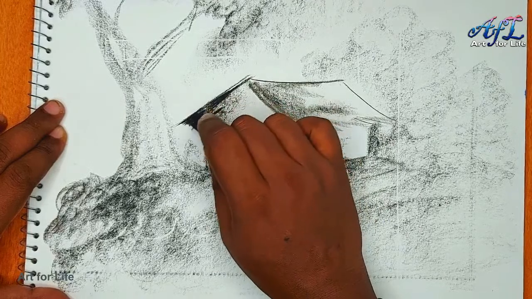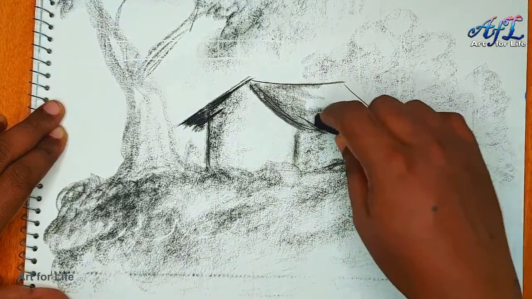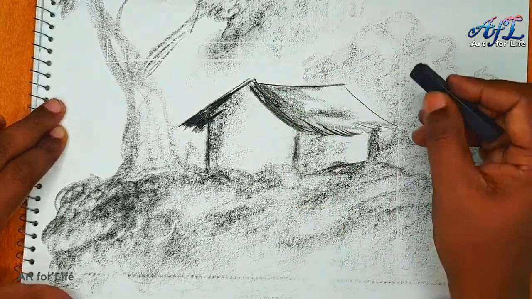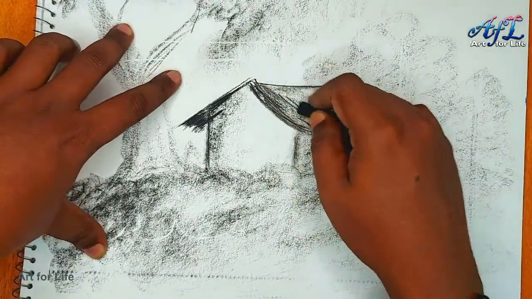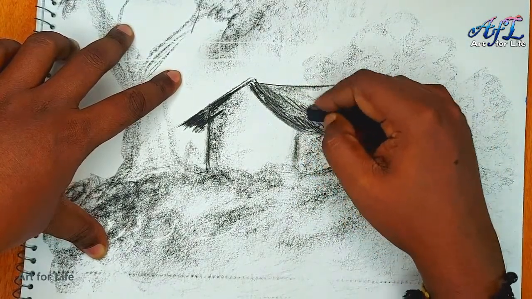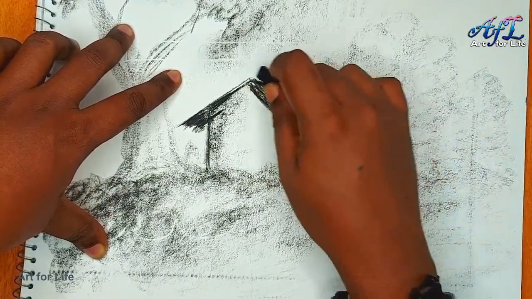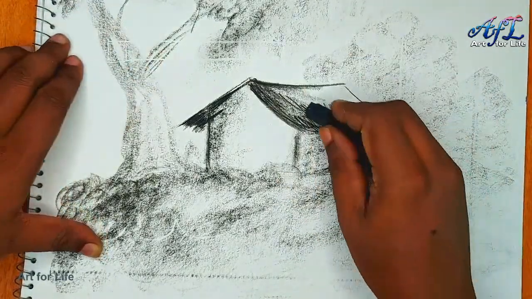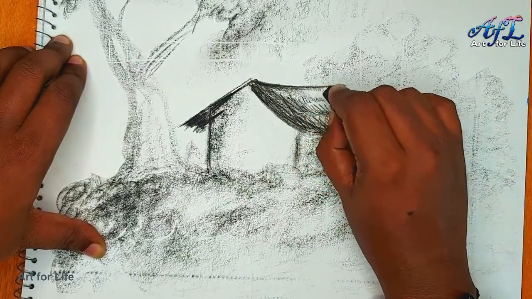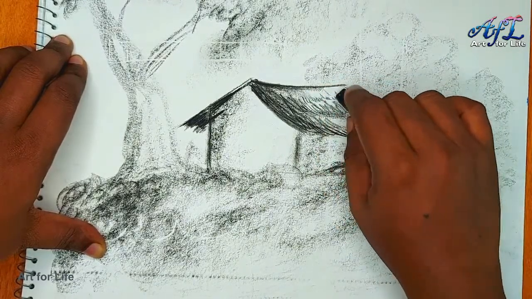You can see here now I'm adding more detail. It will be like a thatched roof with a lot of grass, a thatched leaf kind of hut. I'm giving a lot of thatched leaf shading here. You can see from the initial layer how dark we went with each layer of shading. That is the biggest advantage, guys. You can get very thin lines to very thick lines. That's the advantage of the charcoal stick.